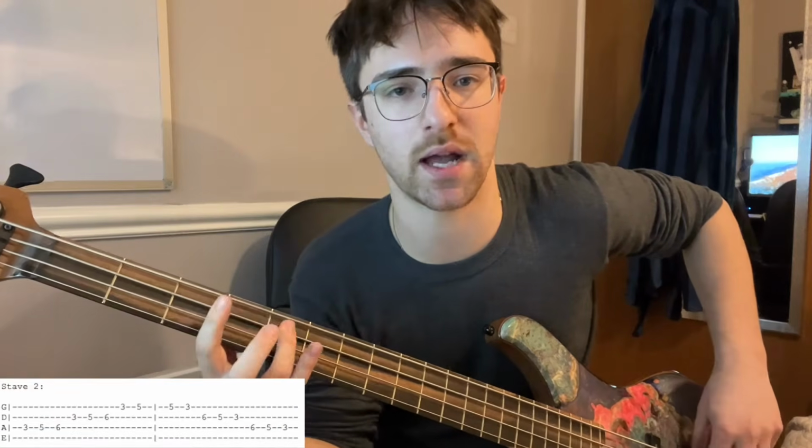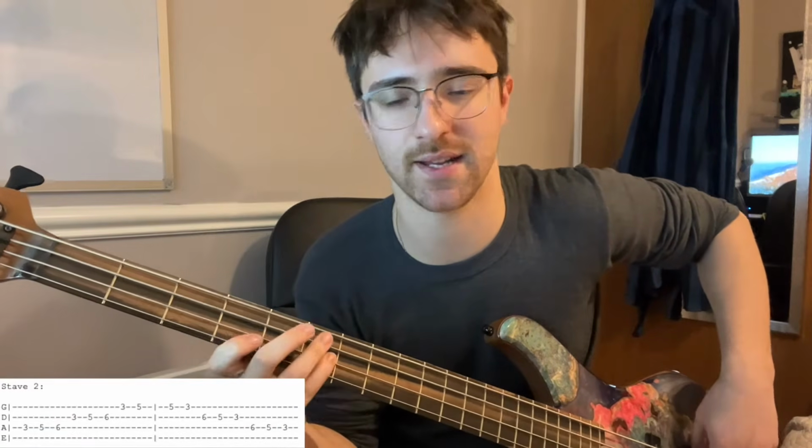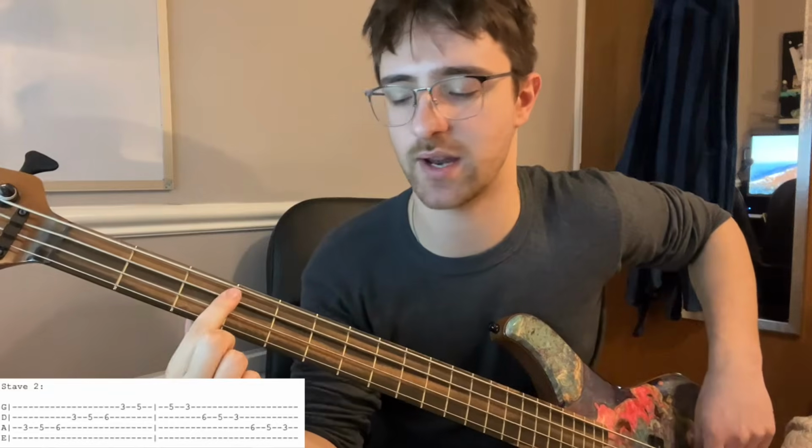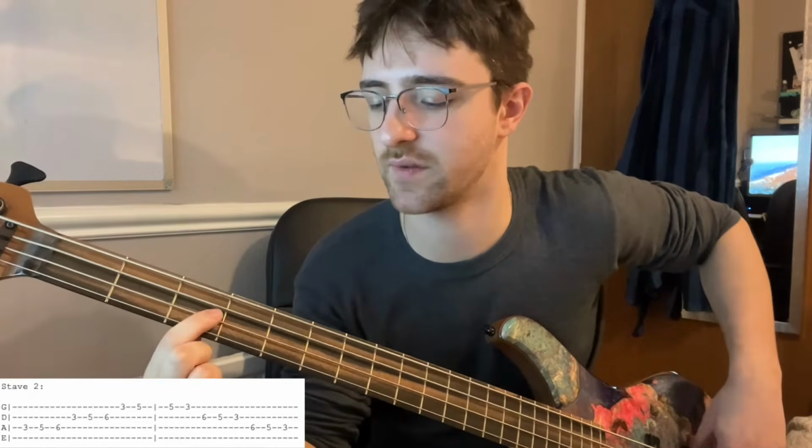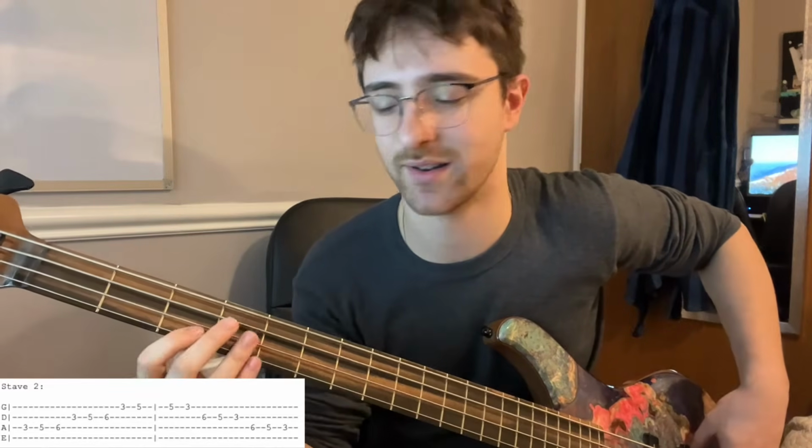The C minor scale is very similar. So we go onto the A string, 3rd fret. We do 3, 5, 6, 3, 5, 6, 3, 5. So A string 3, 5, 6, D string 3, 5, 6, G string 3, 5.